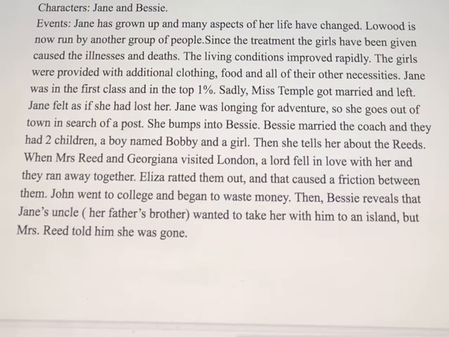When Mrs. Reed and Georgiana visited London, a lord fell in love with Georgiana, and they ran away together. But Eliza ratted them out, and that caused a huge friction between Eliza and Georgiana. So later we will see that Eliza and Georgiana do not get along. John went to college and began to waste money. Then Bessie reveals that Jane's paternal uncle wanted to take her with him to an island, but Mrs. Reed told him that Jane was gone.